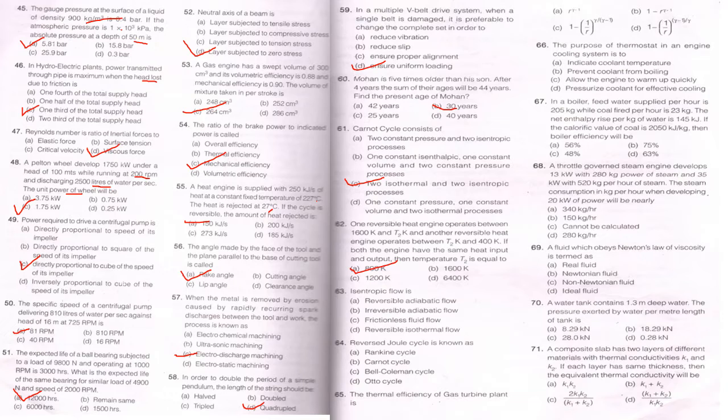Frictionless fluid flow. Reverse Joule cycle is known as 65. Thermal efficiency of gas turbine plant is D.